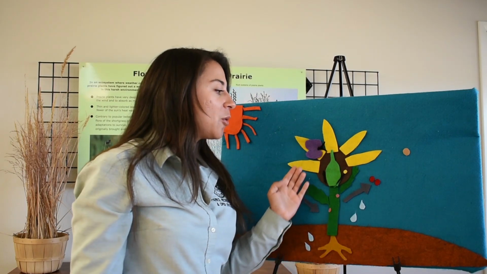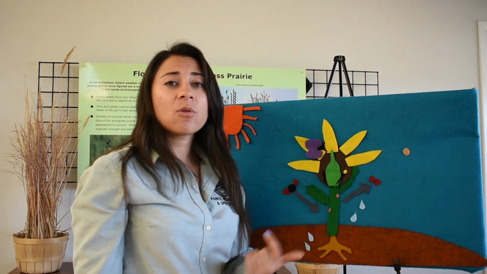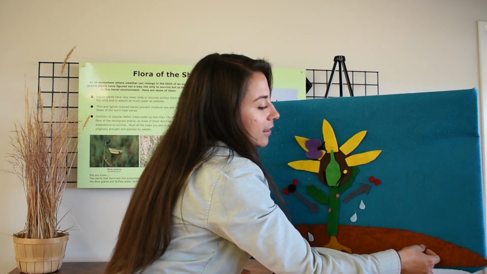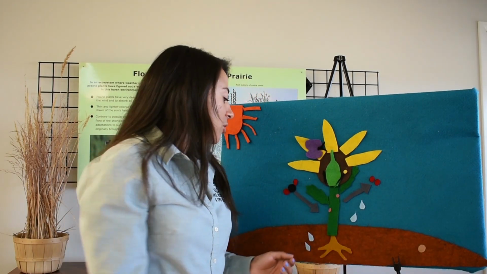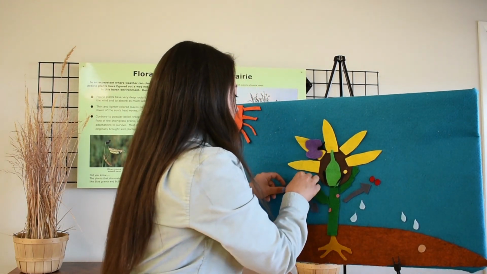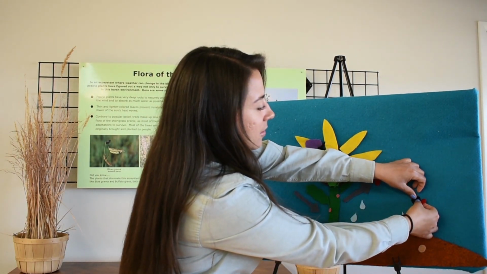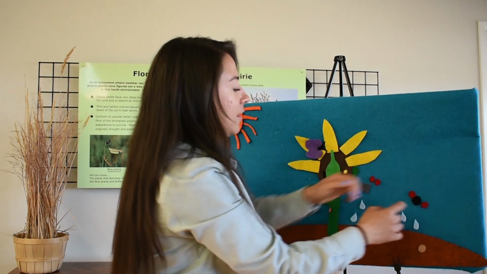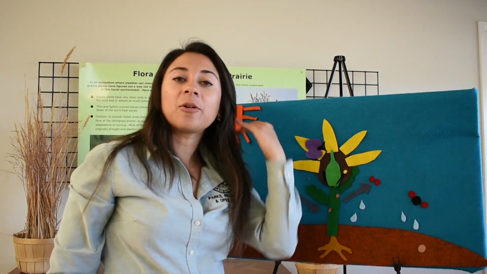And seeds can be dispersed in several different ways. A couple of them are by the wind, so it can blow to a different location, or it can be moved by an animal. So then the seed finds a nice spot in the soil. It starts to absorb water and CO2 and sunlight, and then the whole process starts all over again.